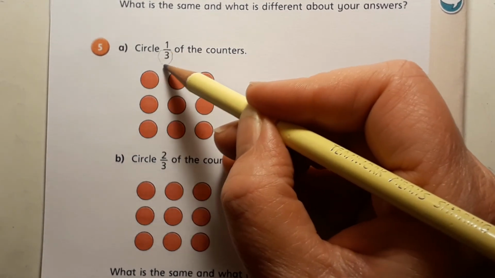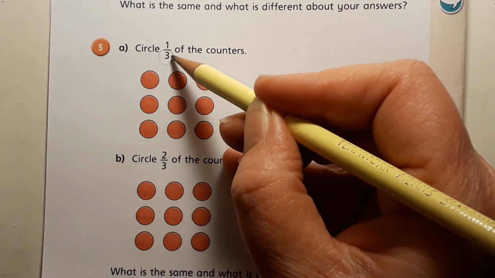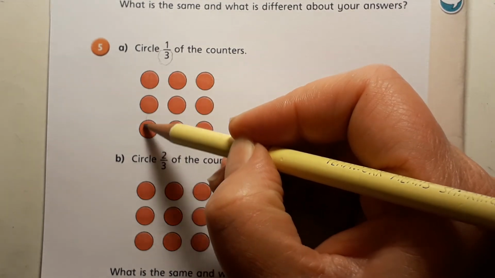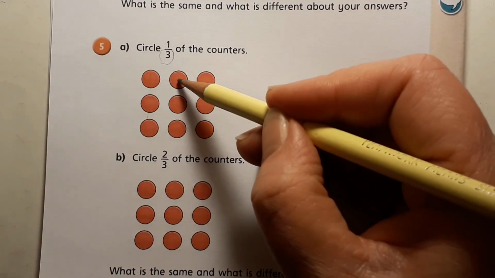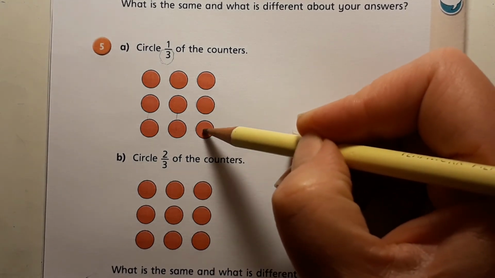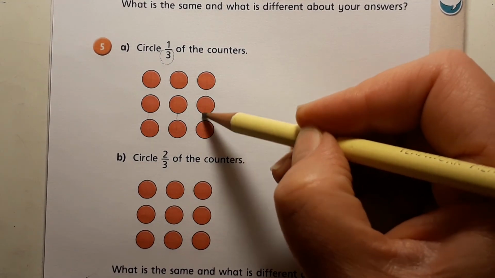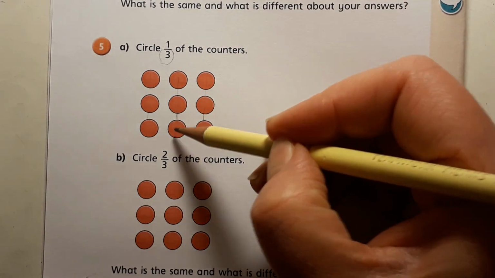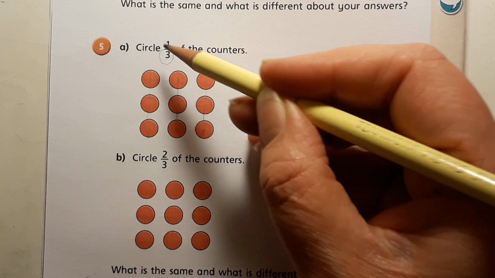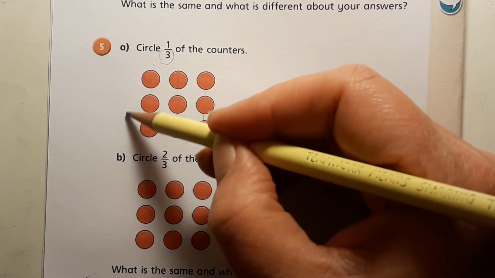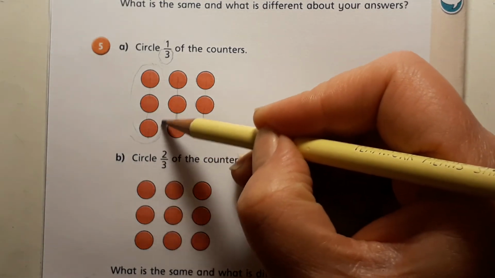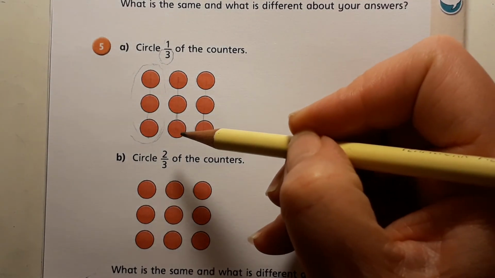But because our denominator says there are 3 equal parts in our shape, we can see that we have an array here of 3, 3, 3. So if we think of these as being lines of 3, when we've got to circle 1/3, we would just circle around 3 of the counters.